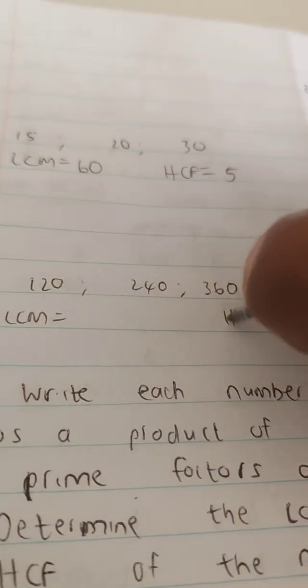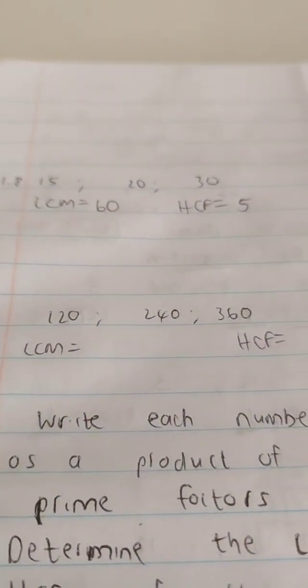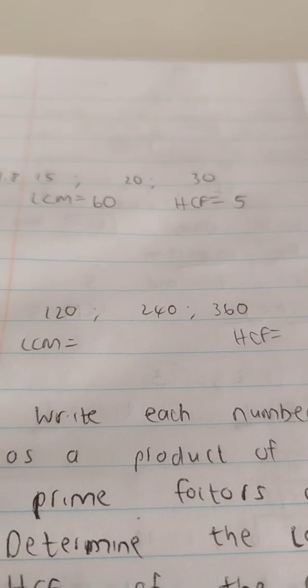I'm going to give you a bit more time to really thumb through it. Lowest common multiple between 120, 240, and 360.